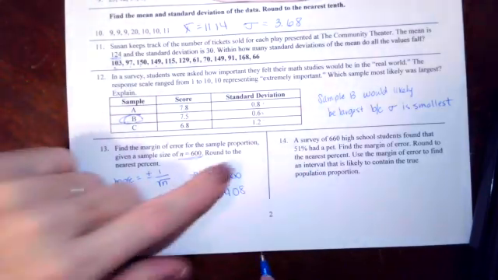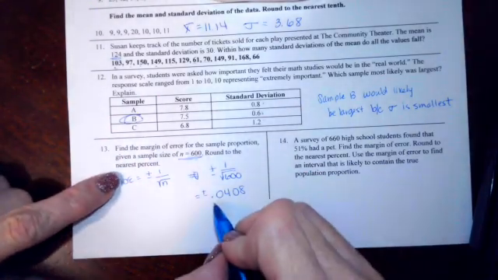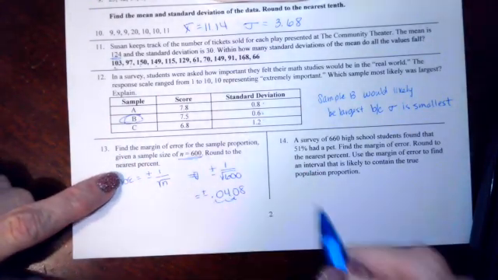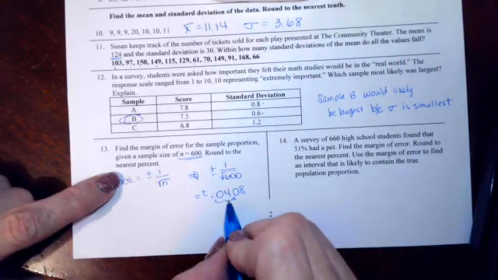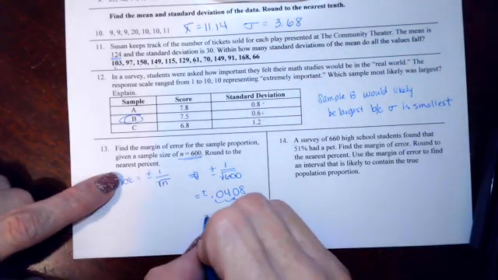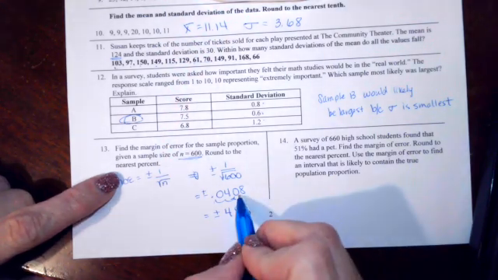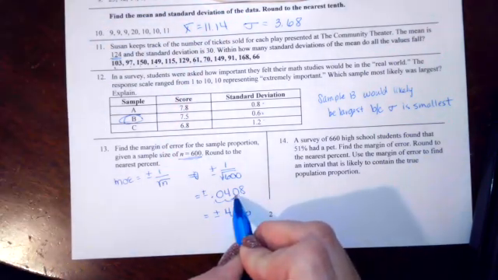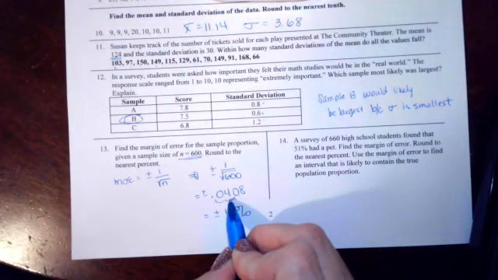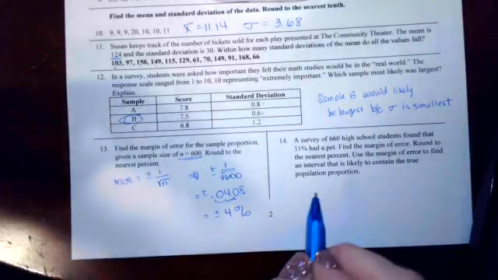Right? And it said round to the nearest percent. So I need to move this 2 places into the nearest percent. That's going to just be 4%. So this is plus or minus 4%. Because the 0, that would make that 1. And since we're going to the nearest percent, 1 would tell us to round it down to the 4.